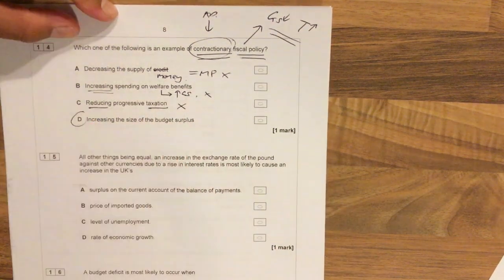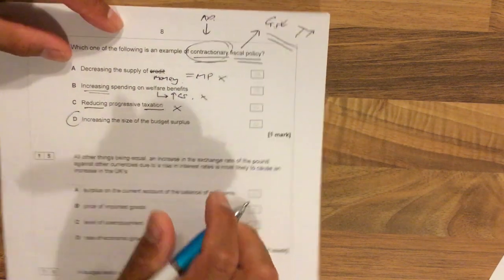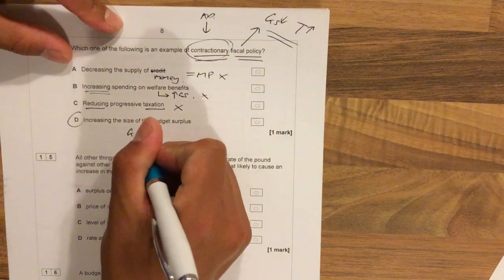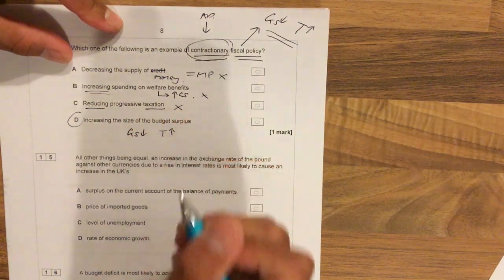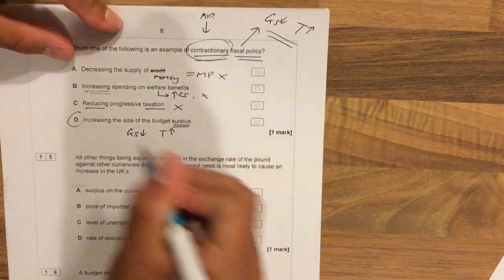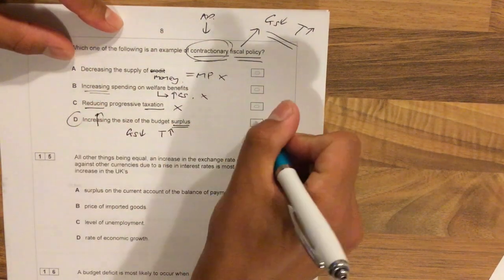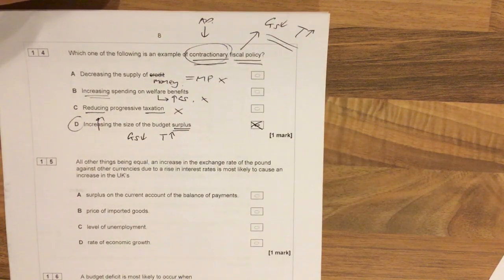So we know it's going to be D, but let's just go through it. So increasing the size of the budget surplus, because if you've got government spending going down and you've got taxes going up, then it's likely that you're going to have a budget surplus and it's going to be increasing the size of it. So therefore 14 is D.